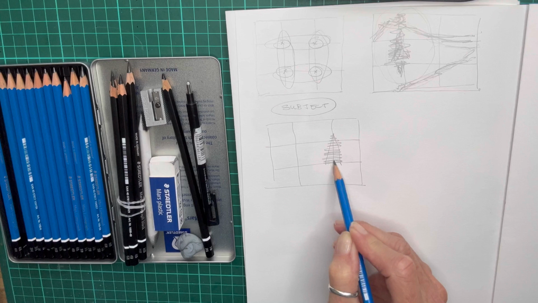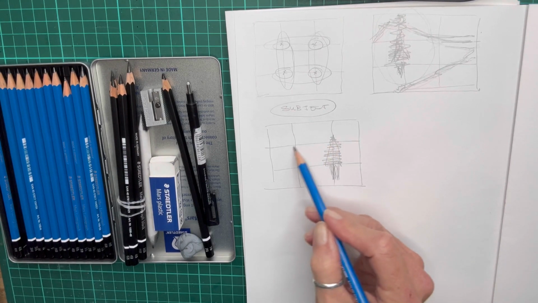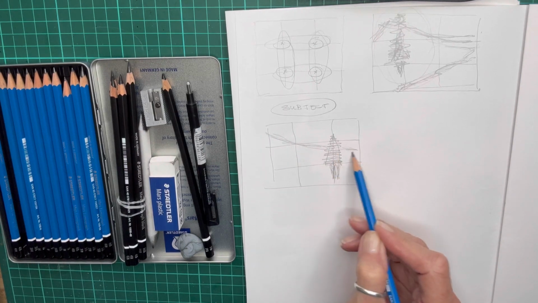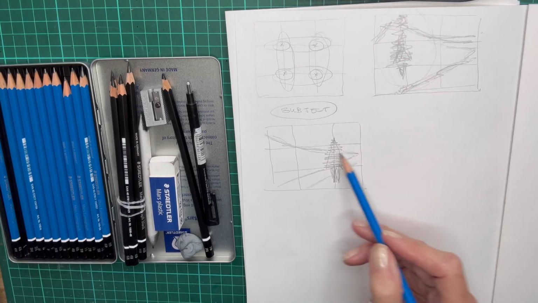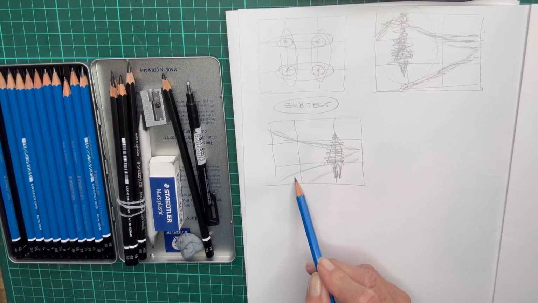So if your tree were to be here, so now it's on the opposite side of the page, and you were to take your mountain across that way, but you would still bring your road this side, that would lead the viewer in, take the viewer there, back across and out this side.